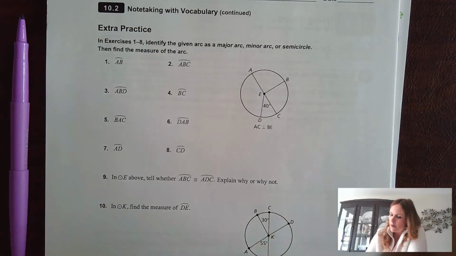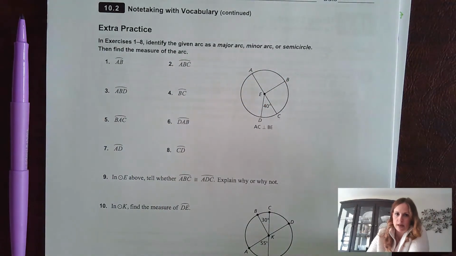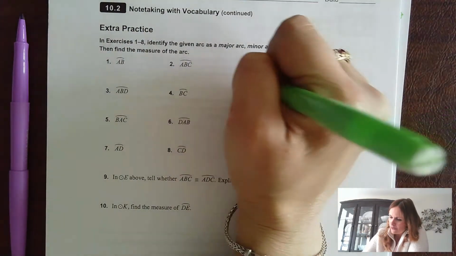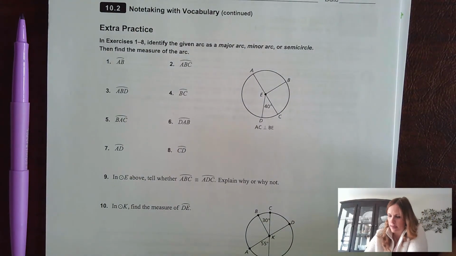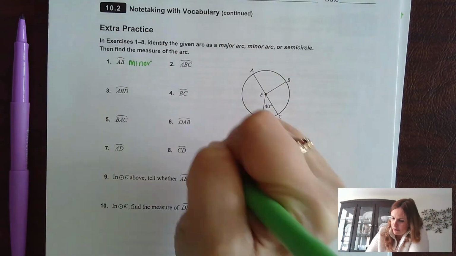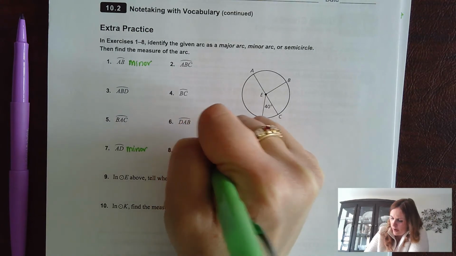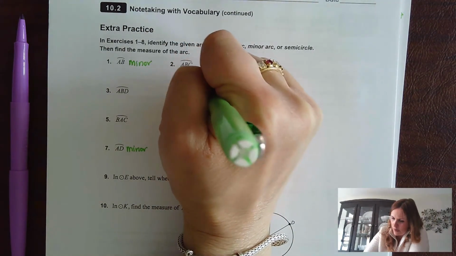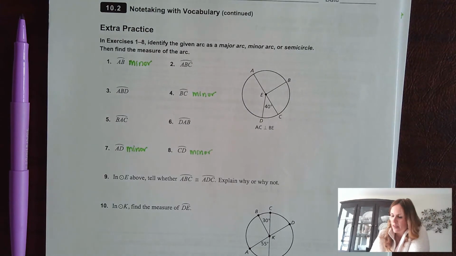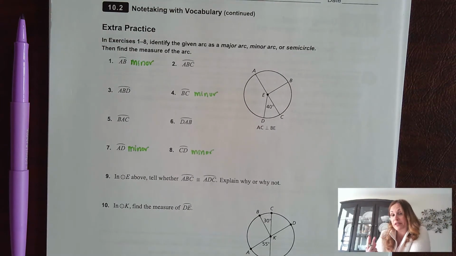All right, so it says, identify the given arc as either a major arc, minor arc, or semicircle, and then find the measure. So let's first just go through and do major arc, minor arc, semicircle. First and foremost, I can go through and label all my minor arcs. How do I know, without even looking at my diagram, which ones are my minor arcs? The reason I know that all of these are minor arcs is because of their notation, right? There's two letters. Anytime there's two letters, it's a minor arc.